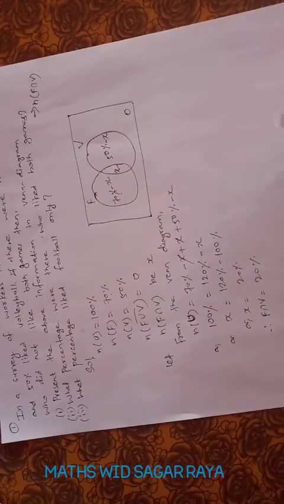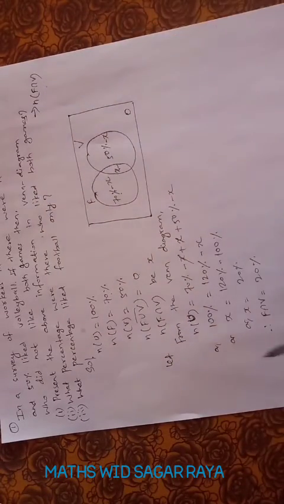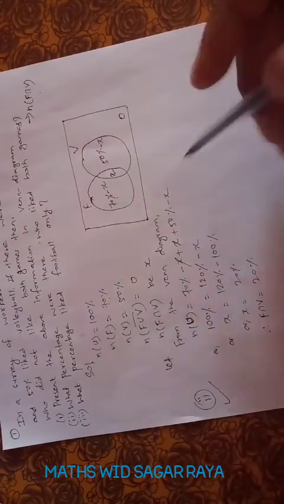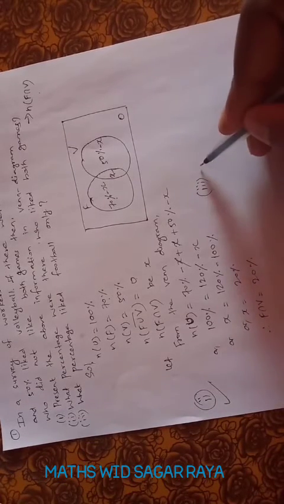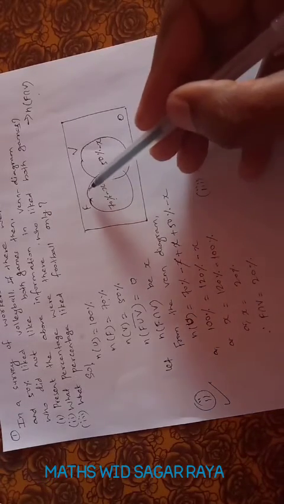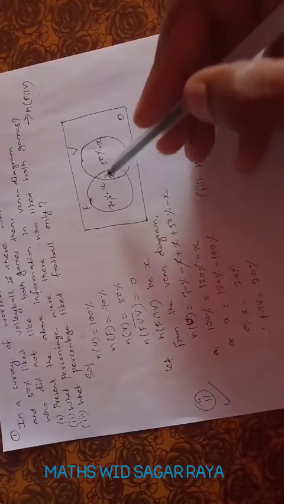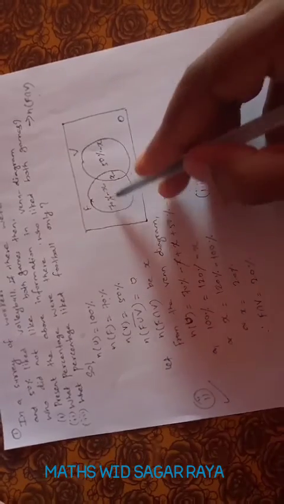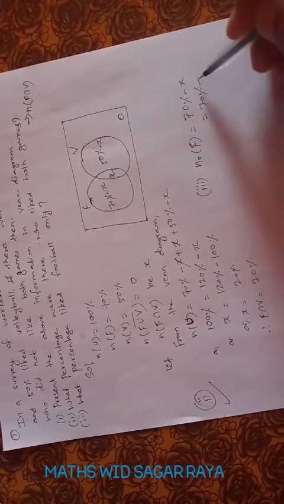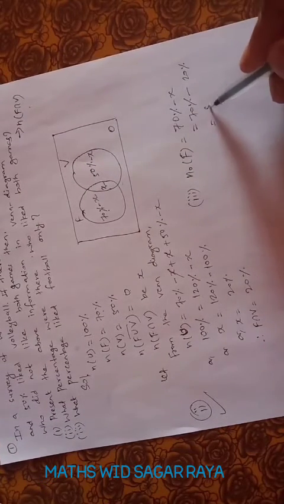And the question tells you to present the information in a Venn diagram and find this one. We just did this, question number 2. Question number 2 I already did. What percentage like football only? So in question number 3 we have to find football only, so n(only football) we can write. So n(only football) means if you subtract this intersection part from this whole circle of football, you will get n(only F). So you can directly write 70% minus x is the n(only F). So 70% minus the value of x, 20%, so 70% minus 20% is 50%.